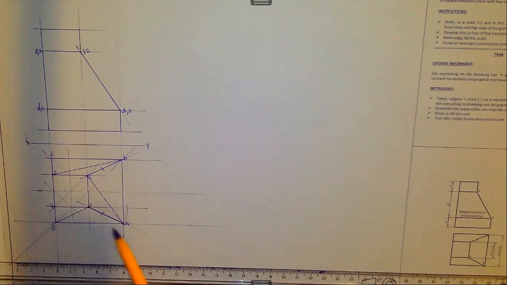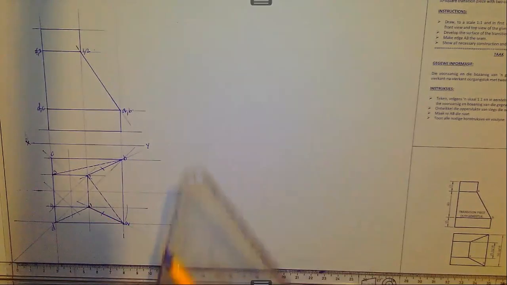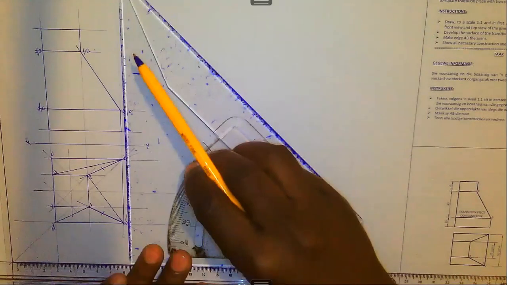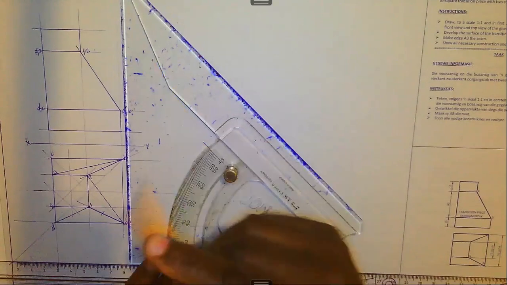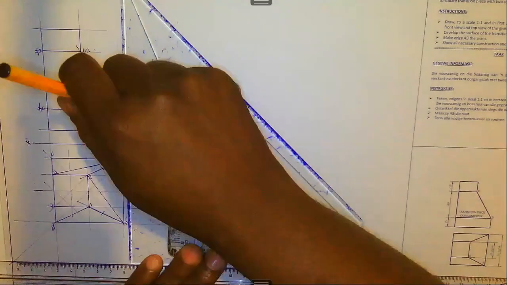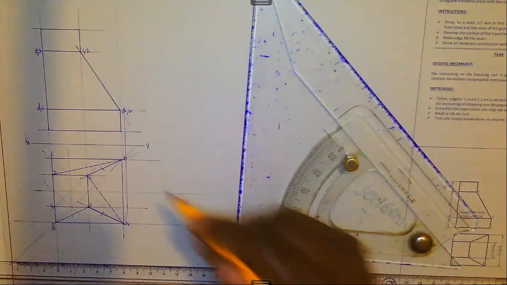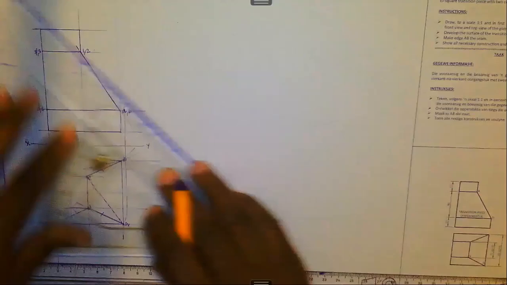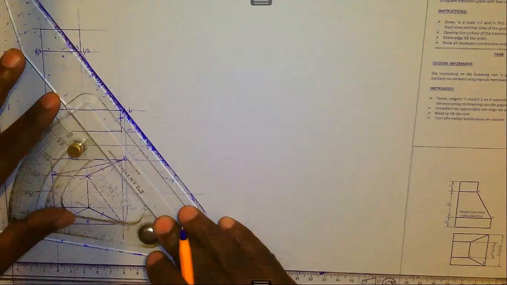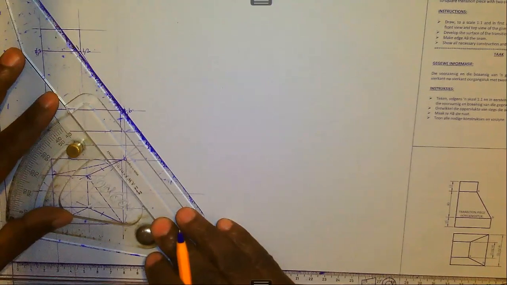So this is technically 1A. So the view that I'm going to see relative to this now would be a true length. So I'm going to take this one up like that. Get a point here, then relate this one to the top.